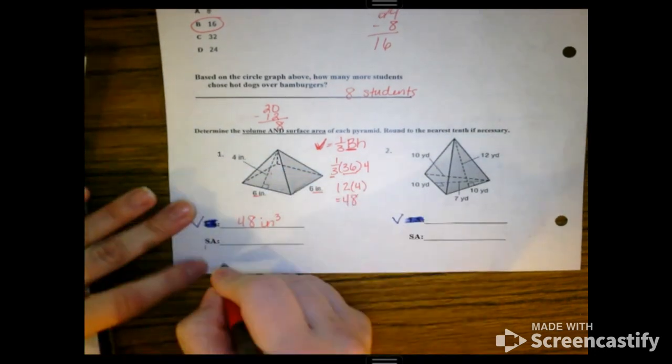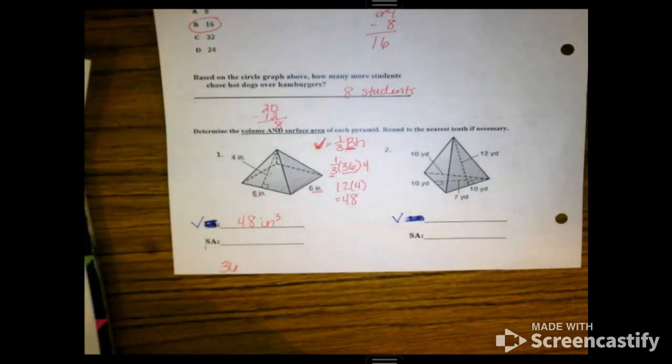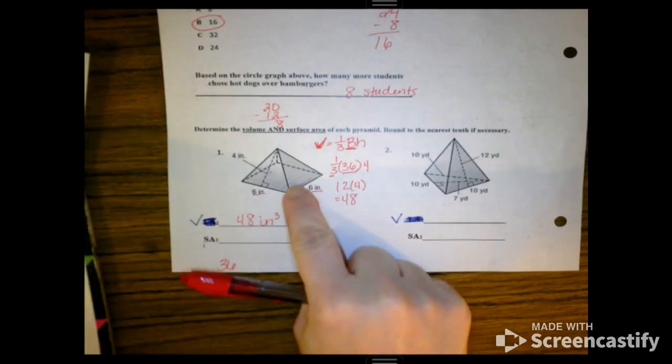That's 36. Now I found the area of my base, because remember, surface area is finding the area of every surface. That square was my base surface.